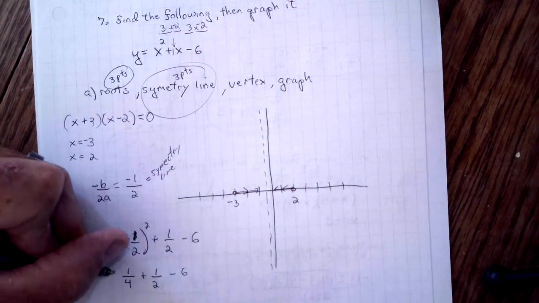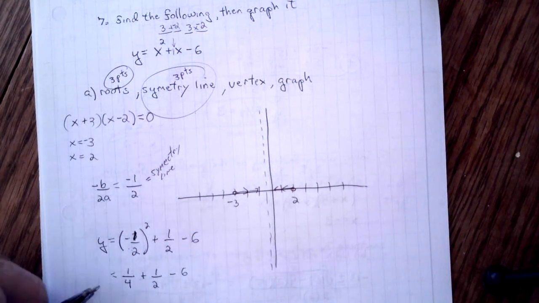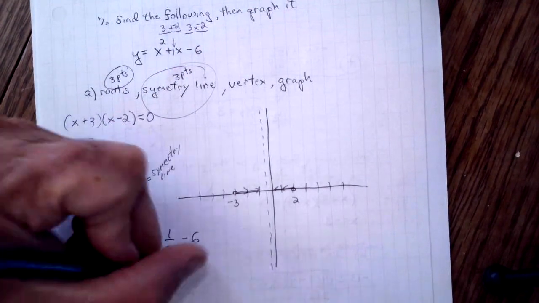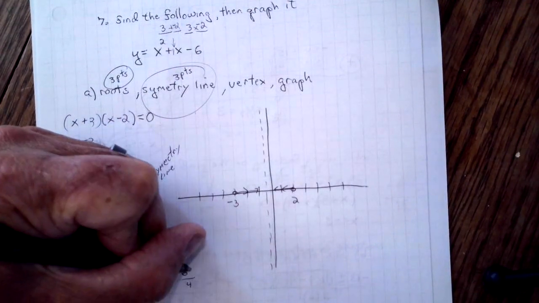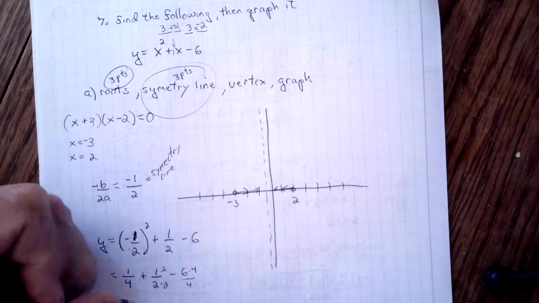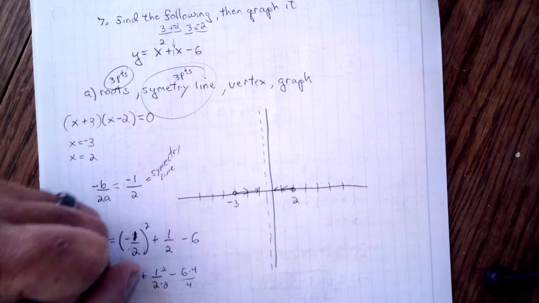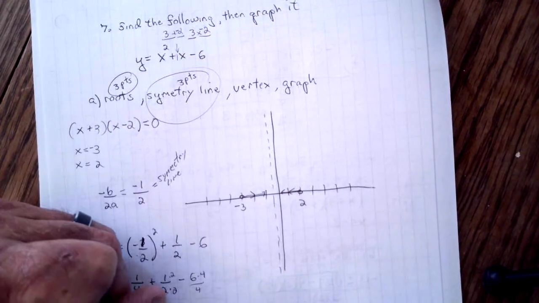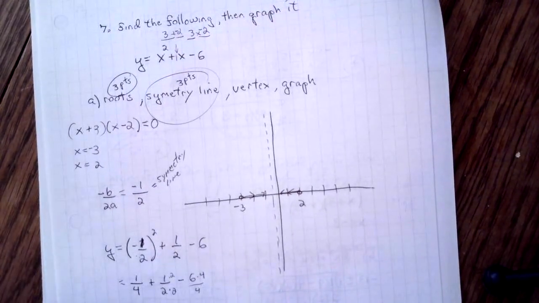Well, I'm going to make these have a common denominator. So I'm going to multiply this one top and bottom times 2. And again, multiply top and bottom times 4. And I end up with 1 plus 2 minus 24 over 4. And 1 plus 2 is 3. And 3 minus 24 is negative 21.